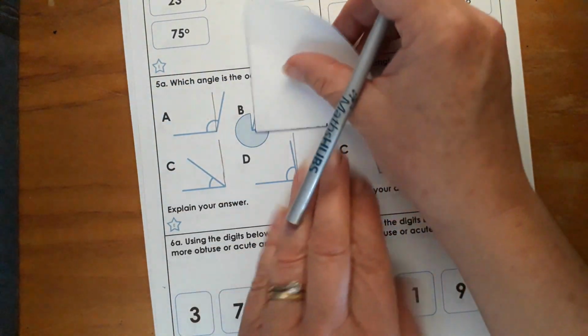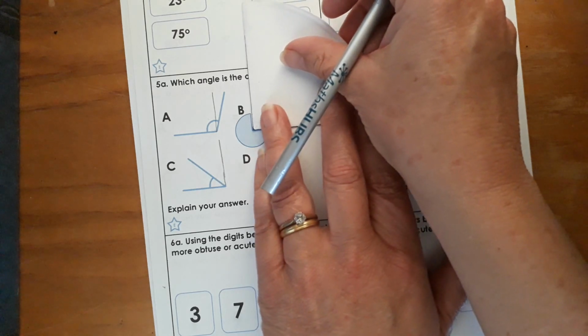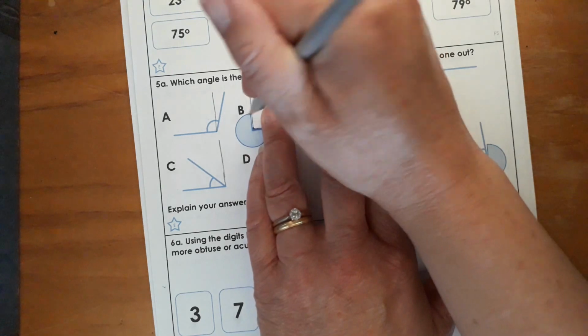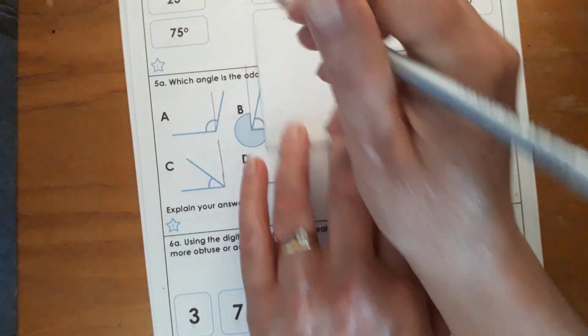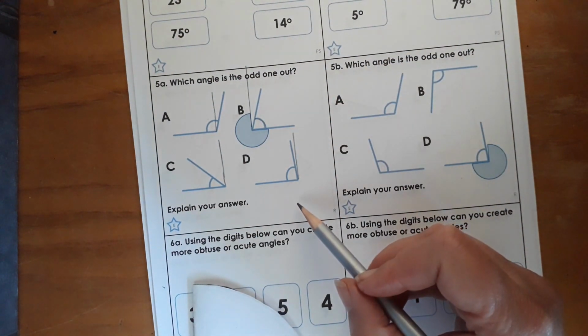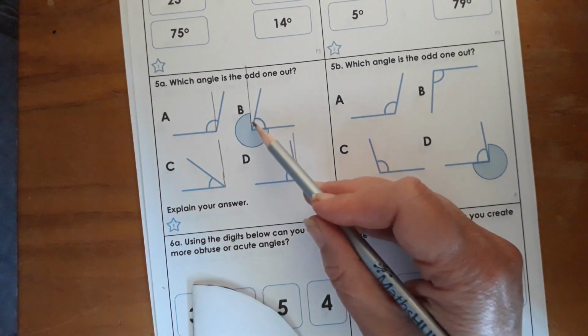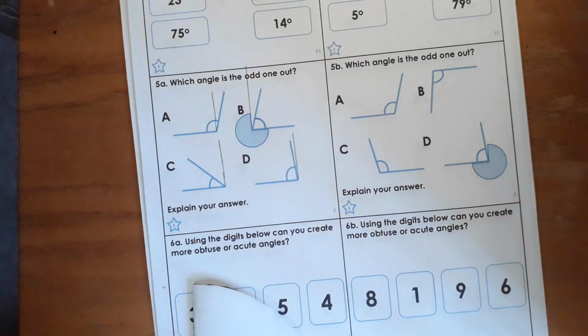Sometimes you might have to flip it over a little bit to show where the right angle would be. Okay, so you can see what is happening with all those different angles.